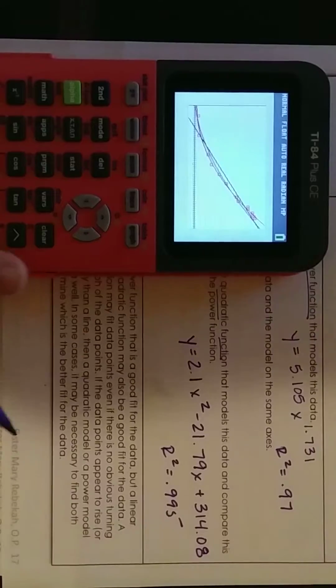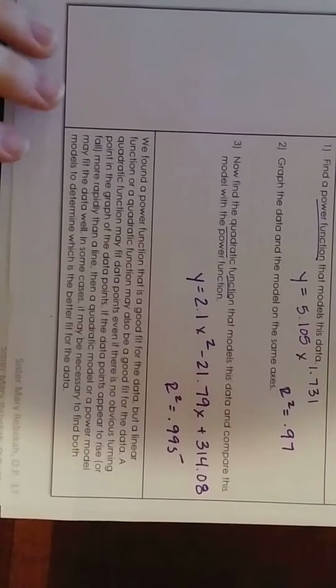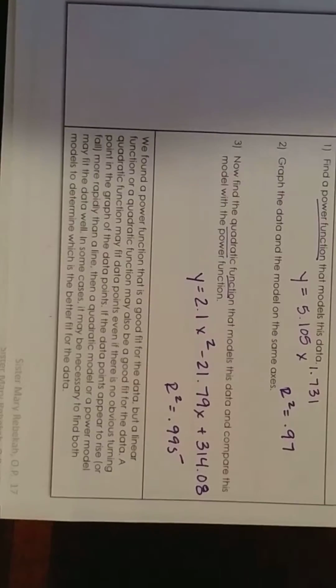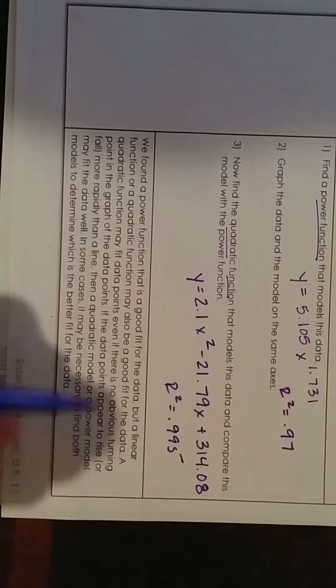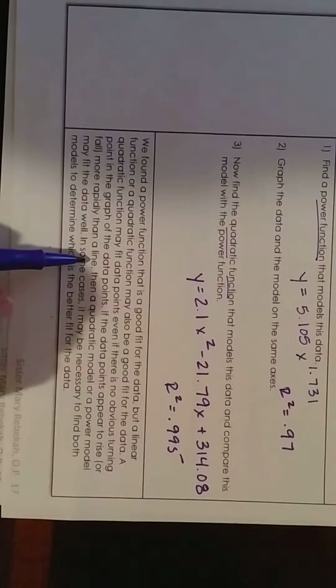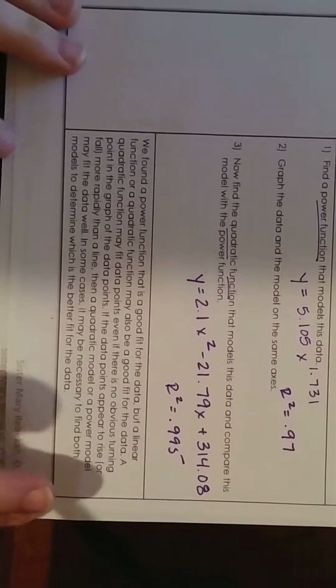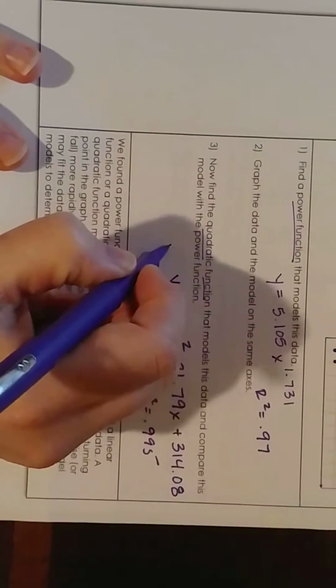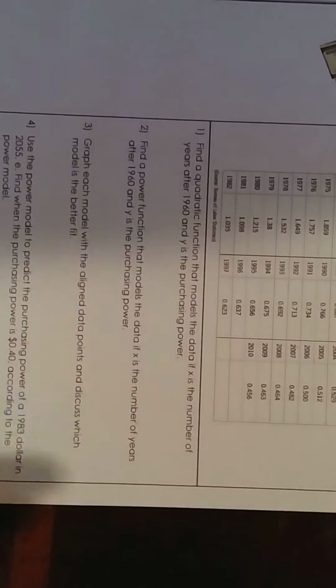All right, so we found that the power function is a good fit for the data. A linear function or a quadratic function may also be a good fit for the data. The quadratic function may fit the data points even if there's no obvious turning point on the graph of the data points. If the data points appear to rise or fall more rapidly than a line, a quadratic model or a power model may fit the data well. In some cases, it may be necessary to find both models in order to determine which is the best model. I think we're determining here that the quadratic model was the winner.